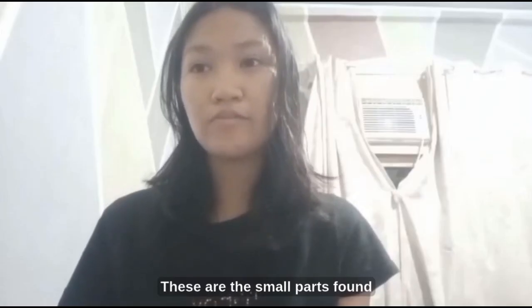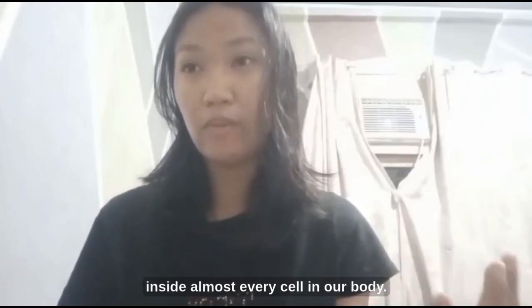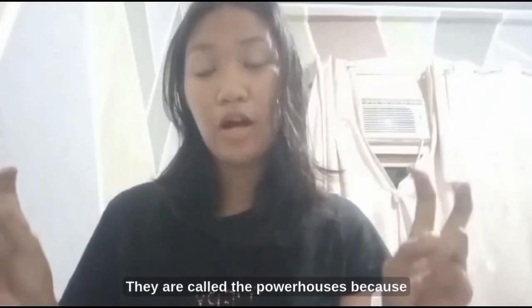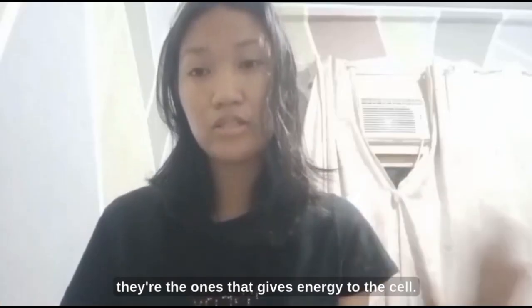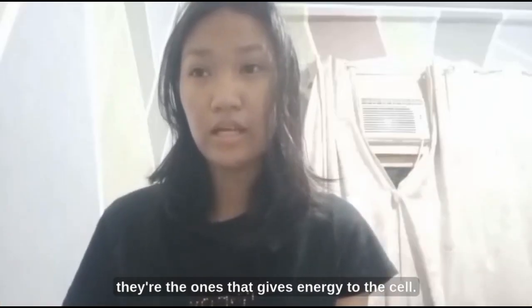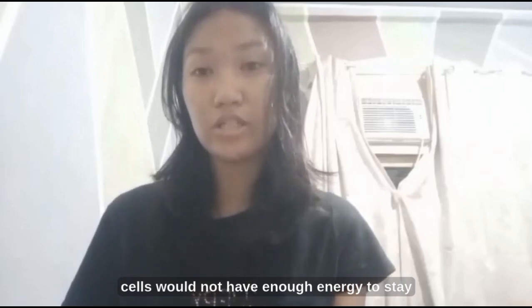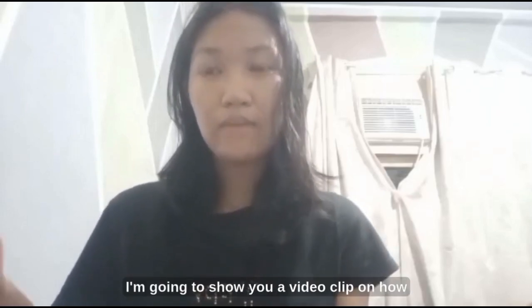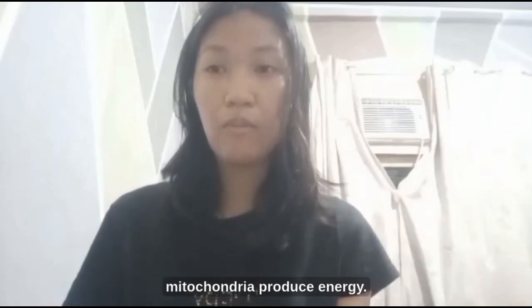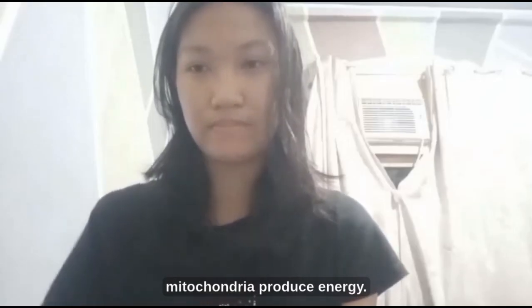These are the small parts found inside almost every cell in our body. They are called the powerhouses because they're the ones that give energy to the cell. Pag waray mitochondria, cells would not have enough energy to stay alive. I'm going to show you a video clip on how mitochondria produce energy.